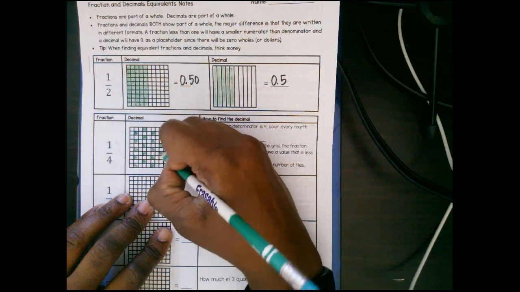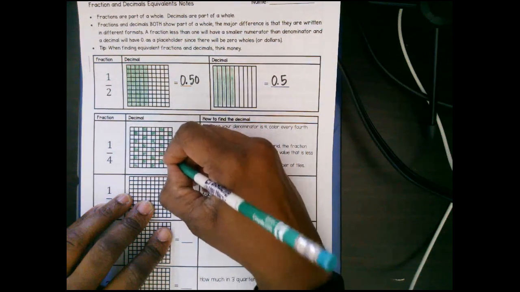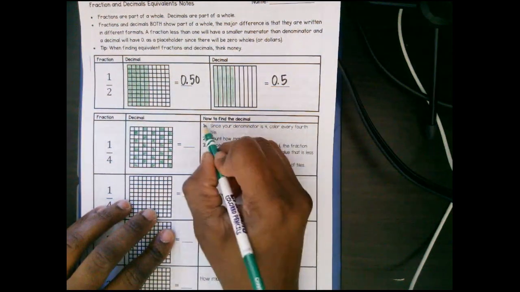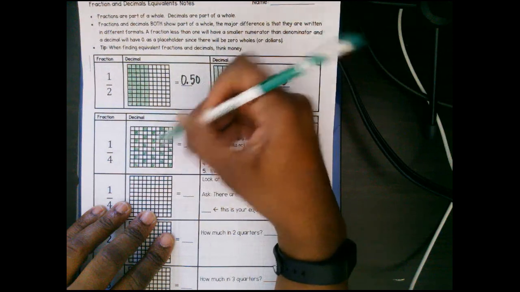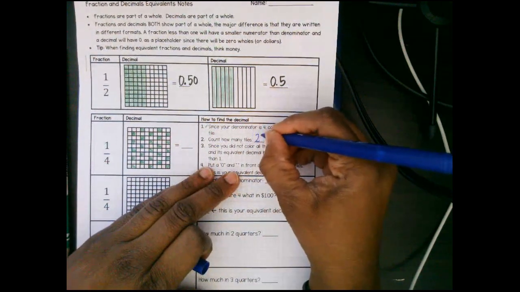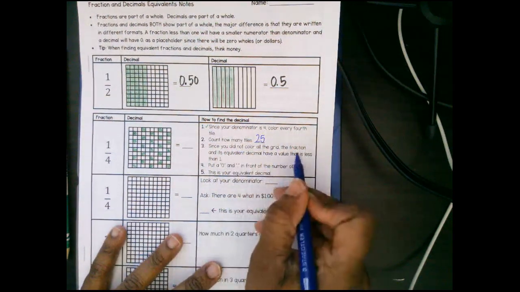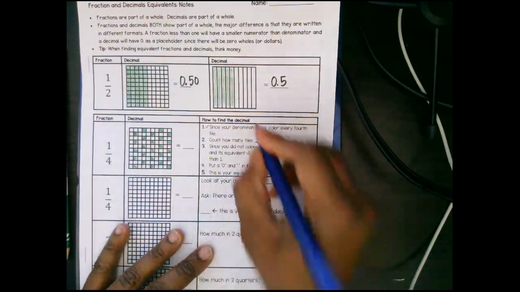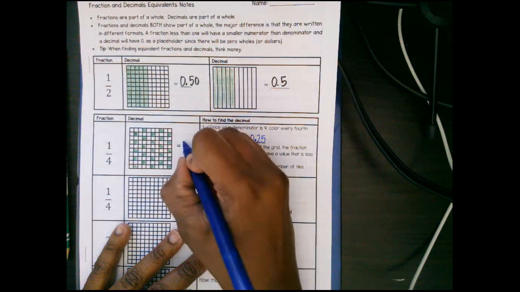It's always a pattern in math. You just have to know where to look. All right. Count how many tiles. 1, 2, 3, 4, 5. 5, 10, 15, 20, 25. Did you also count 25? Since you did not color all the grid, the fraction and its equivalent decimal have a value less than 1, so there's no way this is 25. So we'll put a 0 and a decimal point in front of the number of tiles, and this is your equivalent decimal.